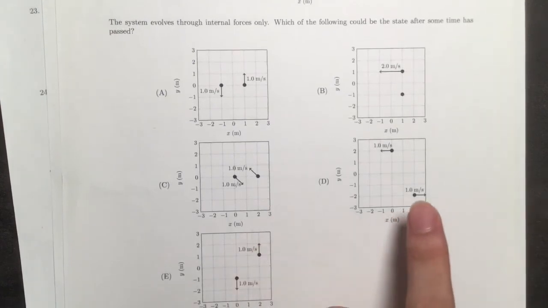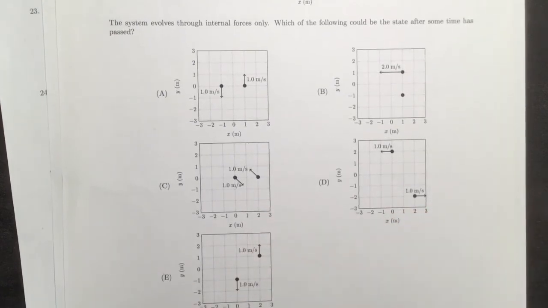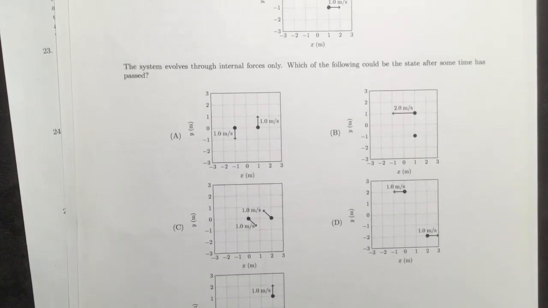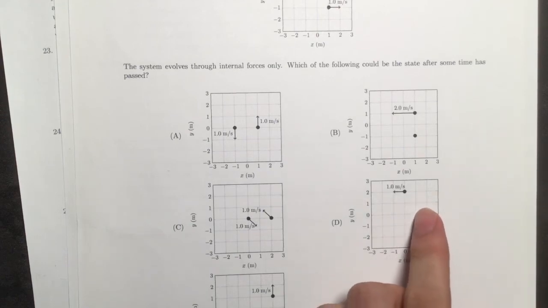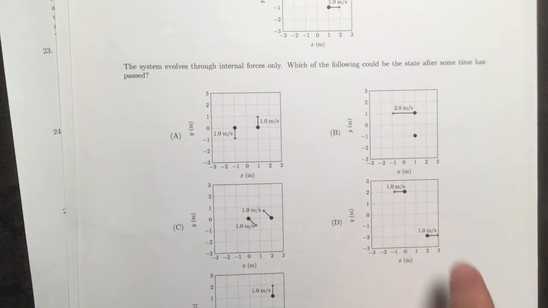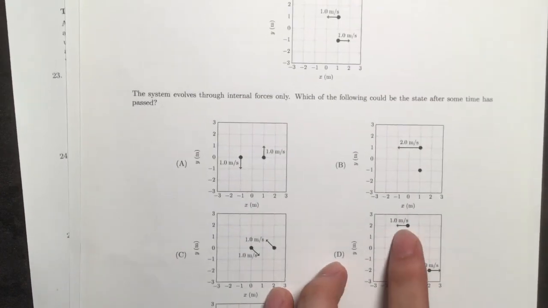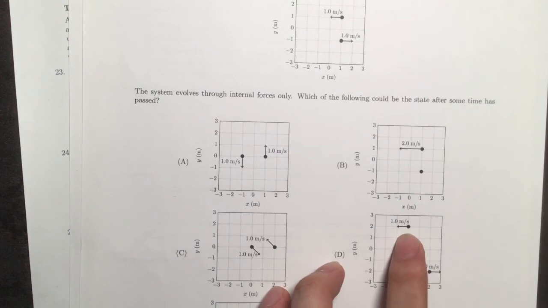Here, the center of mass is at the same position. And now we also need to consider that the angular momentum has to be conserved. Because here we see a greater lever arm from the center of mass of the system, the angular momentum should be higher, but that's not possible because the internal force will not change the angular momentum.